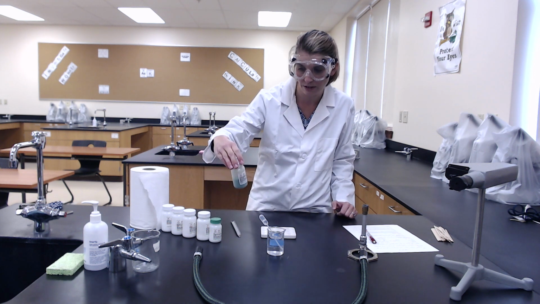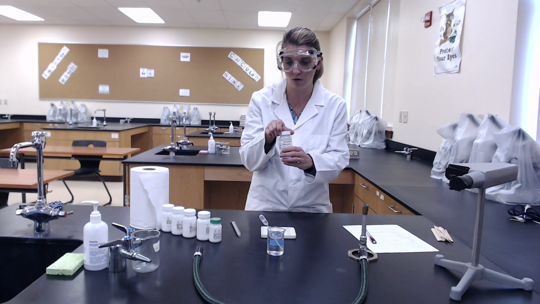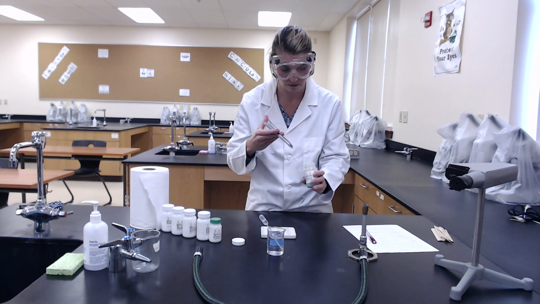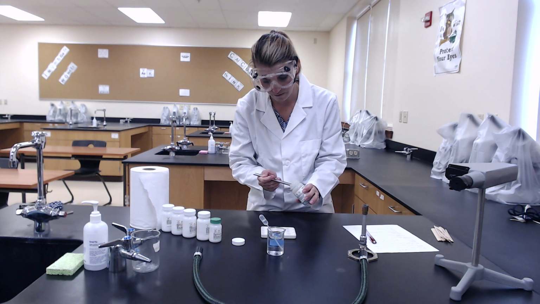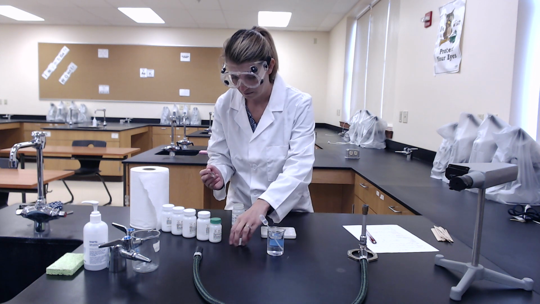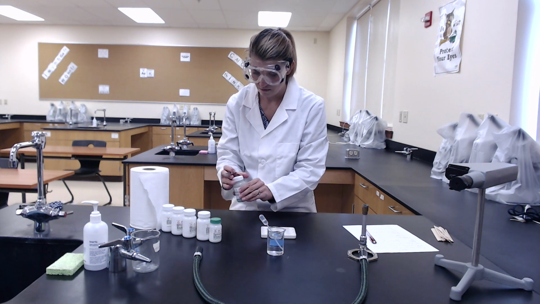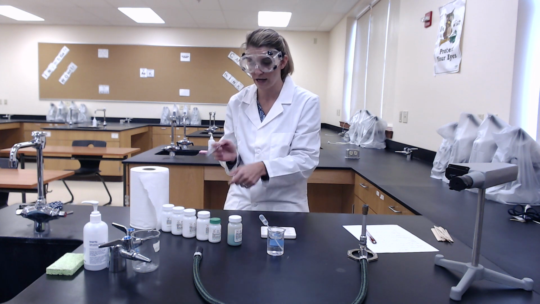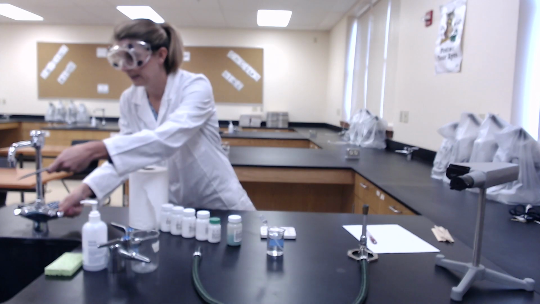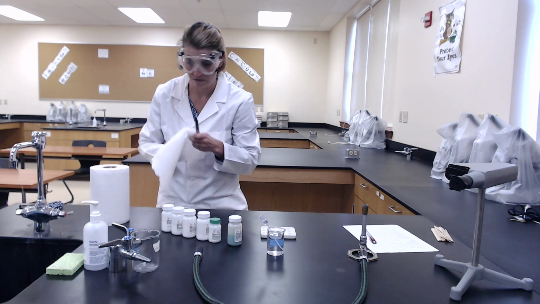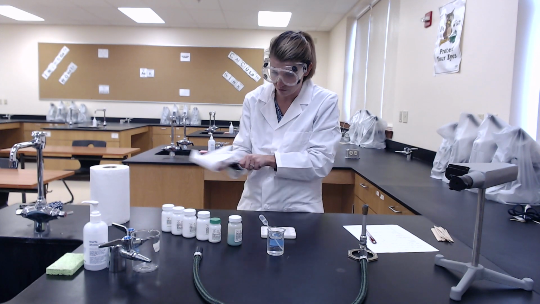The first one we're going to use is copper 2 chloride. We have a nice clean scopula here. We're going to take just a little bit, we don't need a lot, and put it in our first well plate. Before we move on to the next one, we're going to rinse our scopula, dry it, and then use the next compound. We don't want to contaminate between the different ones.